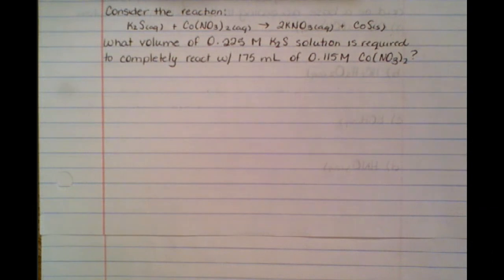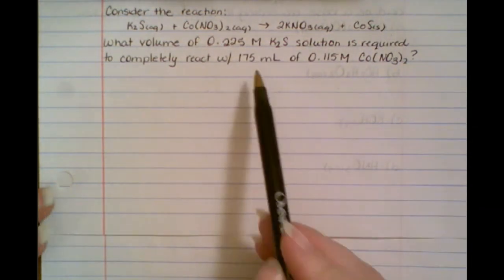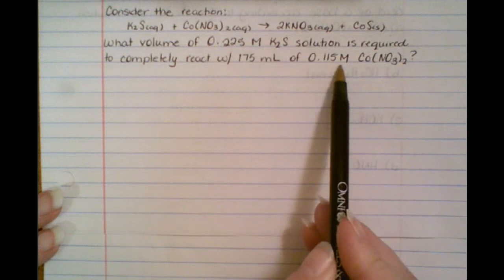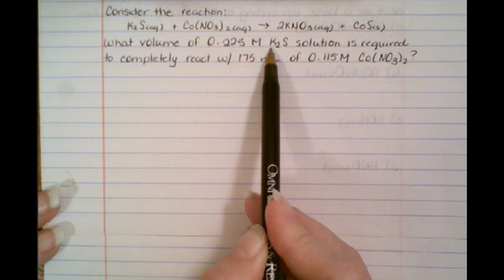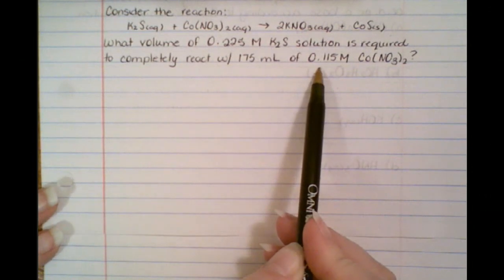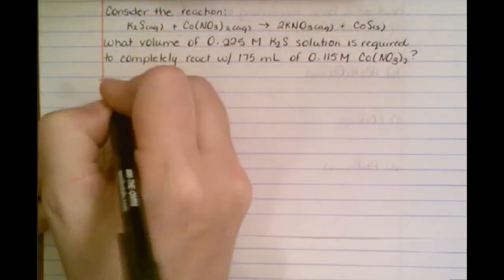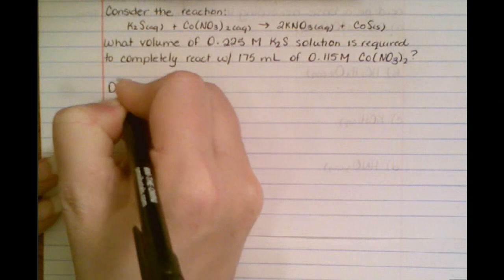Okay, well, we need to find a volume. But how in the world are we going to do that? Well, the only thing that I see that looks kind of the same are these first two, because they have to do with the cobalt. And I'm actually looking for the volume of the K2S. So I'm going to begin with the two that look the same. So I'm going to go ahead and start with these moles, because we usually start with moles.